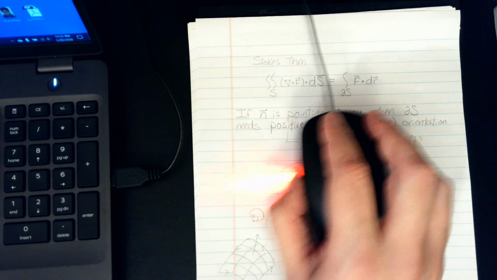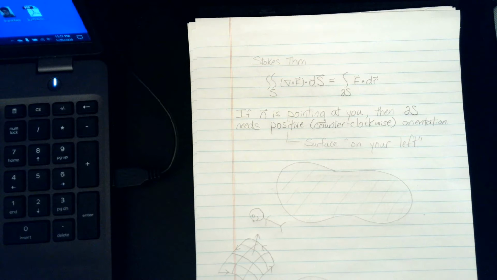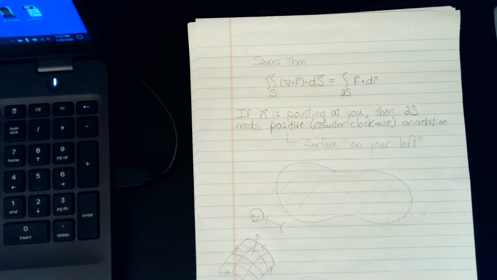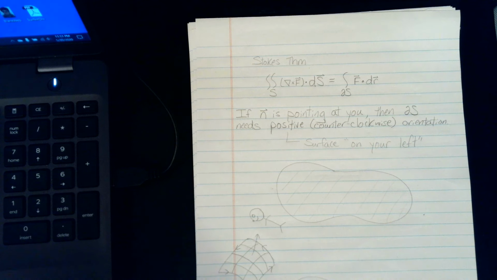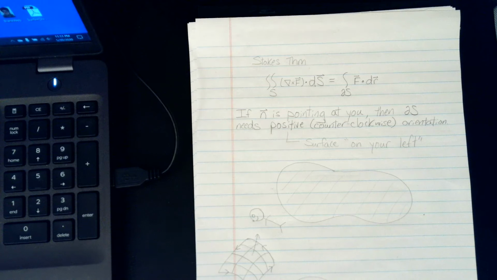Time to learn about Stokes Theorem. Okay, so I suppose that Stokes Theorem, in some of its forms, is kind of the most general version of the divergence theorem that we learned previously. But as it usually appears in a Calc 3 class, it's actually harder to generalize.